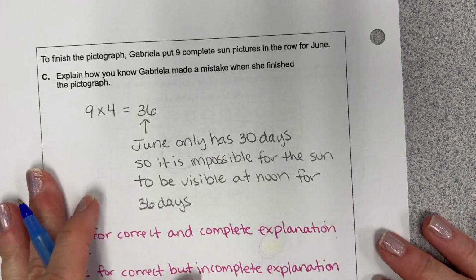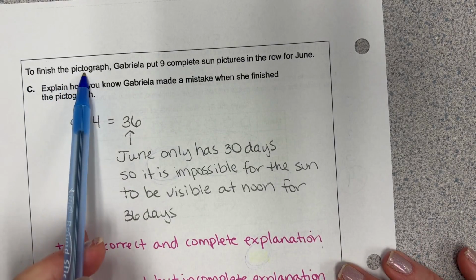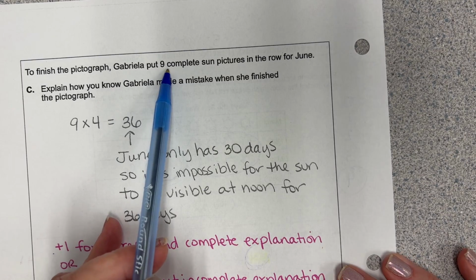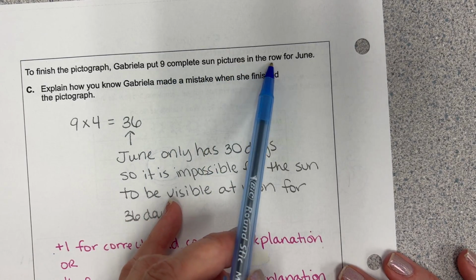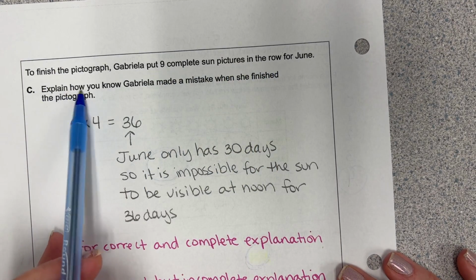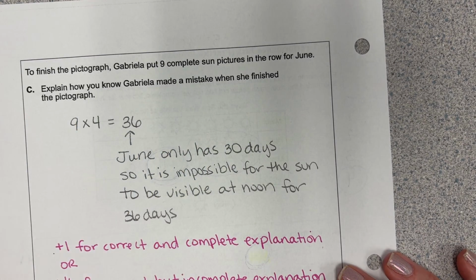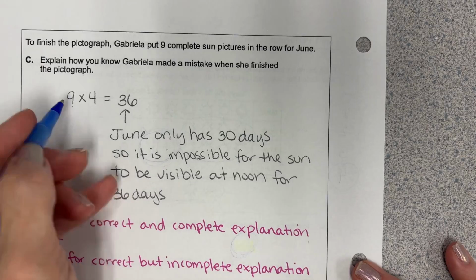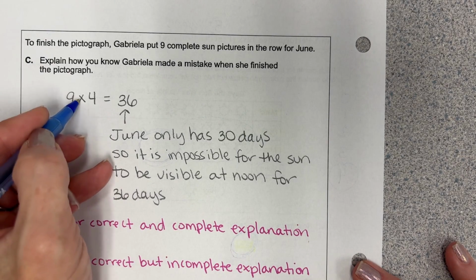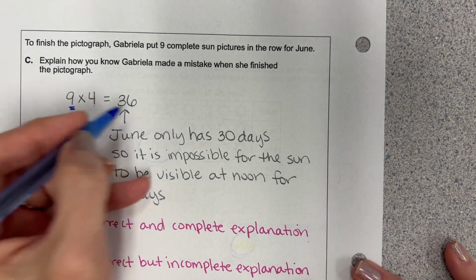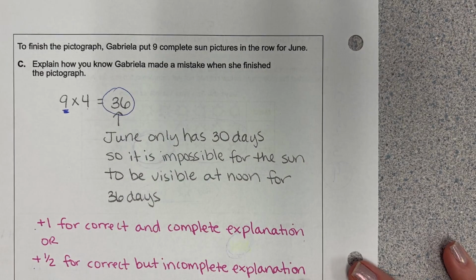We'll talk about that. So this one said, to finish the pictograph, Gabriella put 9 complete sun pictures in the row for June. Explain how you know Gabriella made a mistake when she finished the pictograph. So I was thinking if you put 9 suns times 4 days per sun, you're going to get 36.